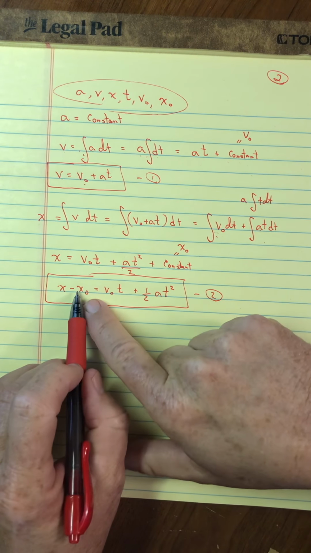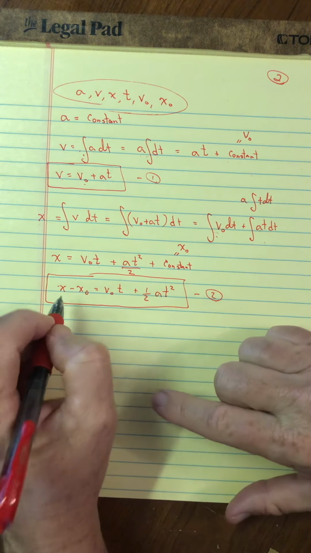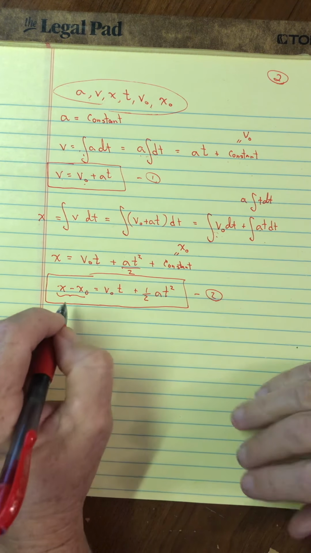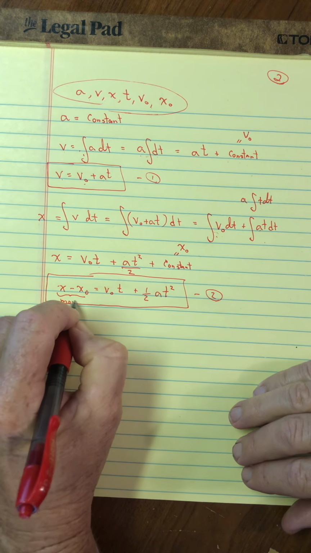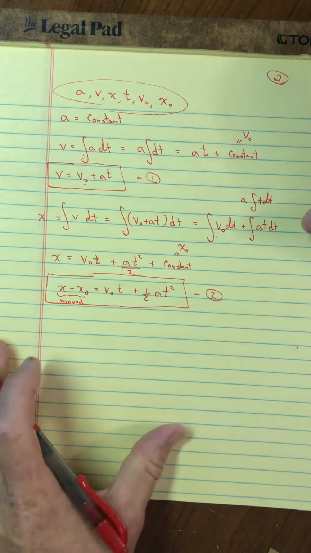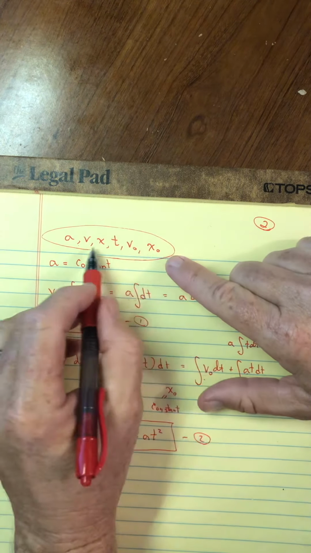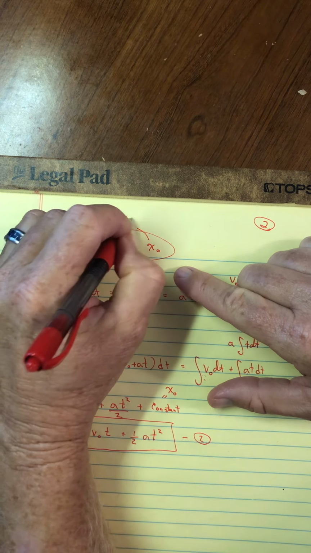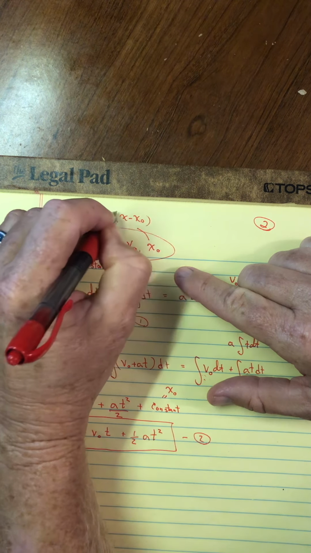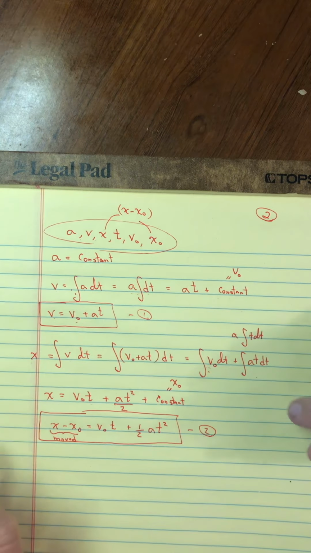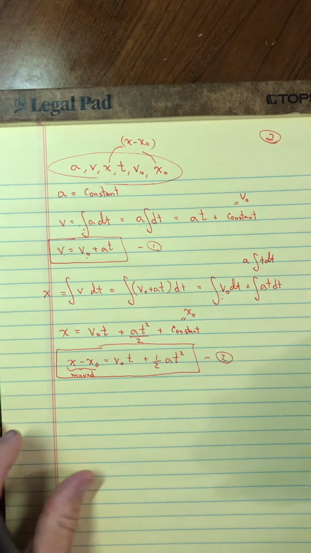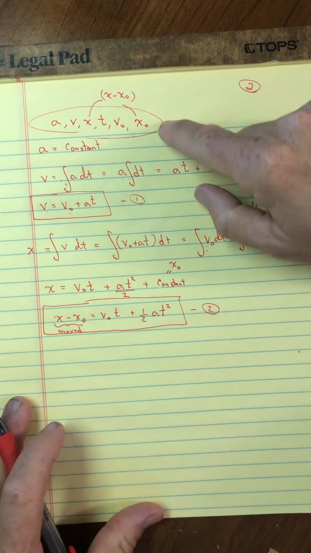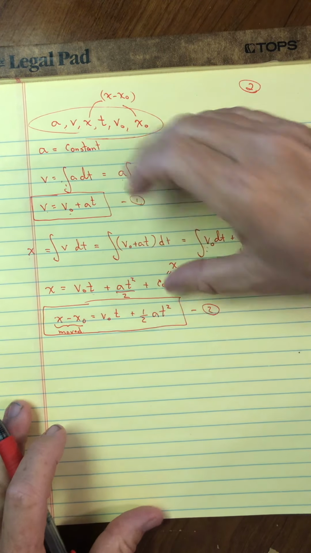Notice I didn't leave the x naught on this side because we could think of this quantity together as how far it moved. And so it's kind of nice to come back up here, and instead of thinking of these as two variables, a lot of time think of it as one variable, how far it moved. See, and so if you do that, you really only have 5 equations for these 4 parameters.